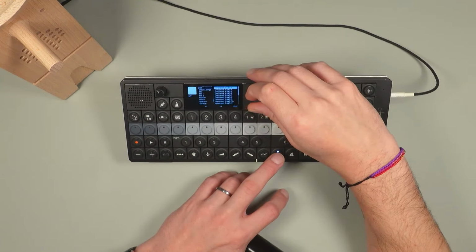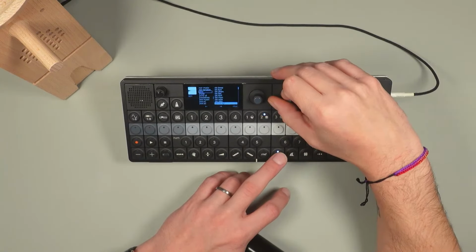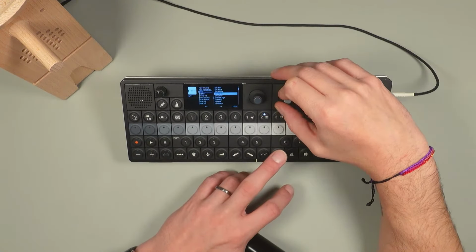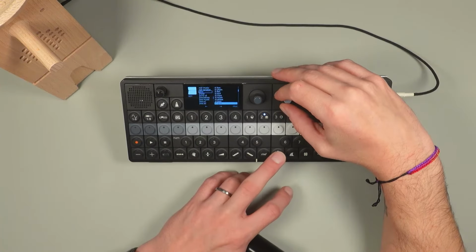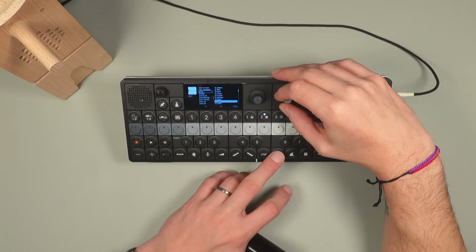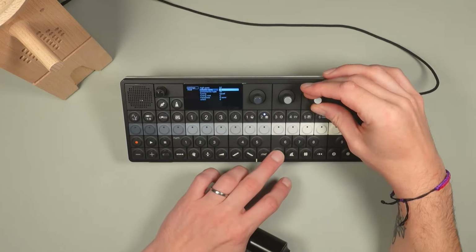Actually, no, let's not. Let's just add some percussion. These are all sounding kind of weird because I've got such an aggressive high pass filter on this, which we can obviously take off or lower a bit.